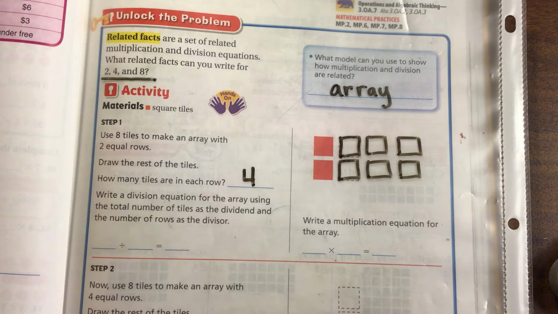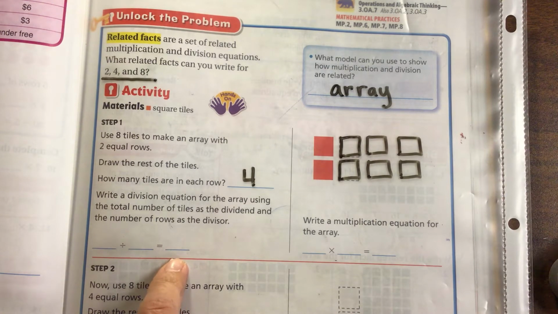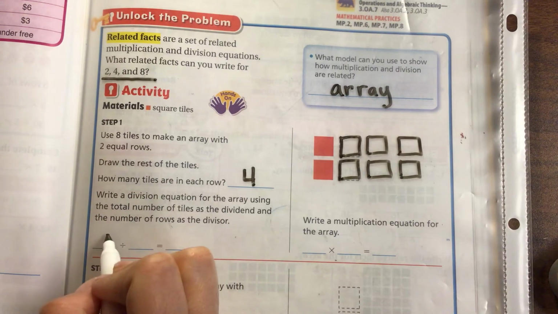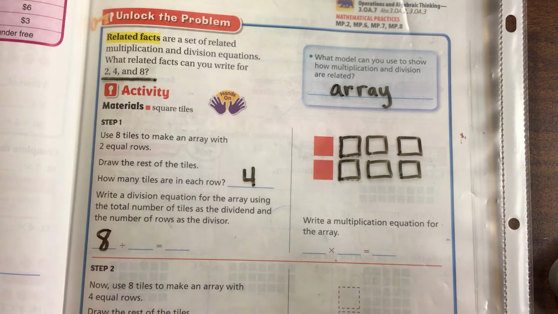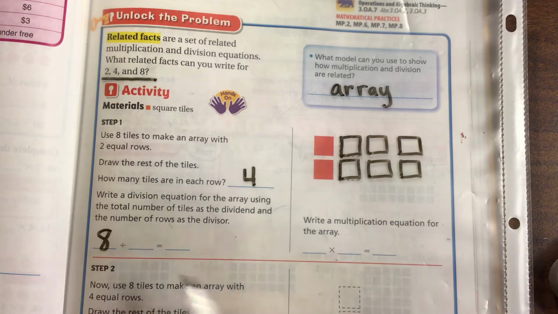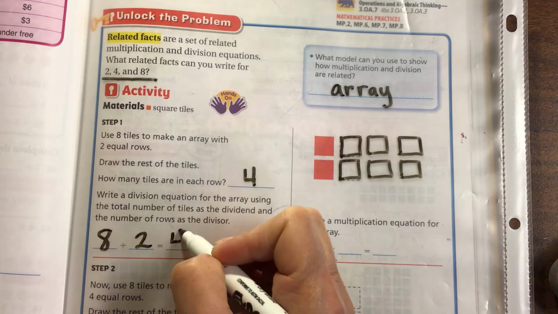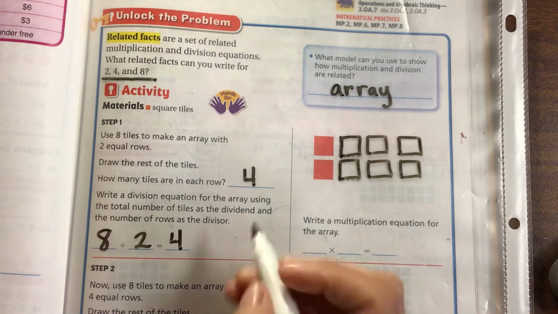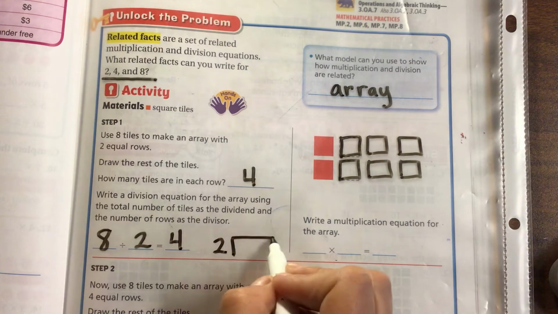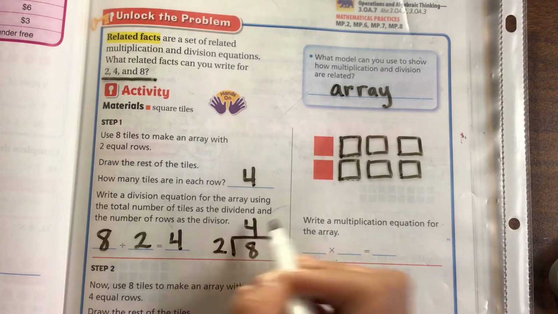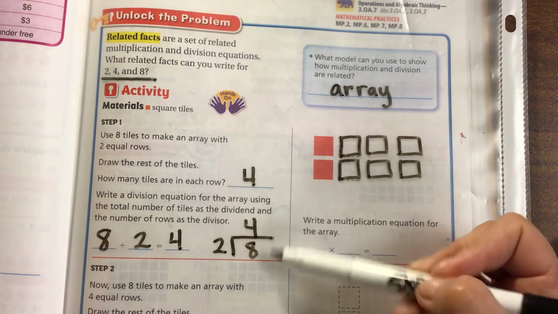Write a division equation based on this. So remember, your first number here is going to be your dividend. Your second number is your divisor, and your last number, or your answer to this, is called a quotient. So this division problem is going to be 8 because that's how many tiles altogether I started with. Then I divided them into 2 equal rows for a total of 4. We talked about this yesterday. It could also look like this. Once we get into longer division, we're going to definitely be using it in this form.